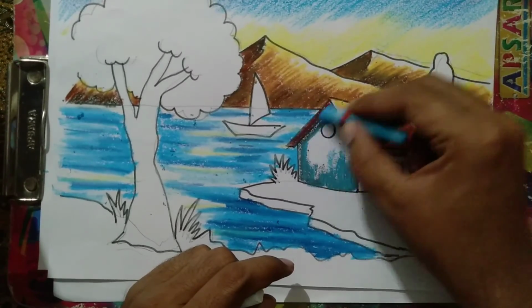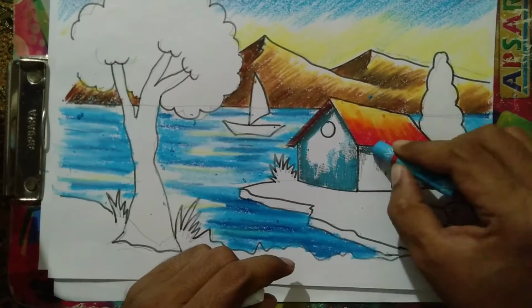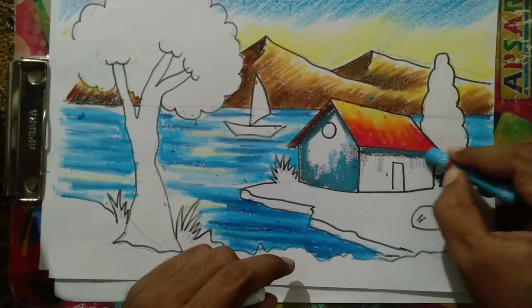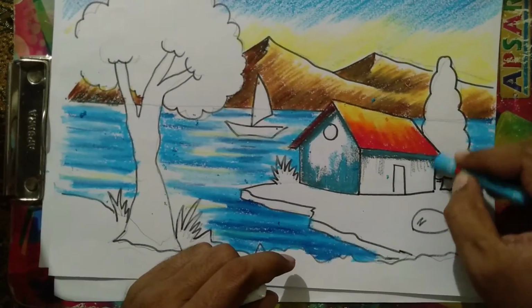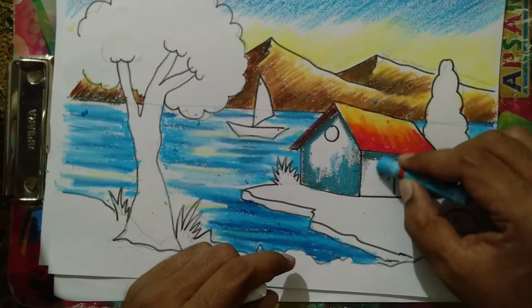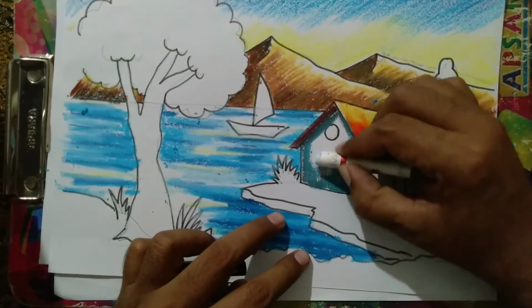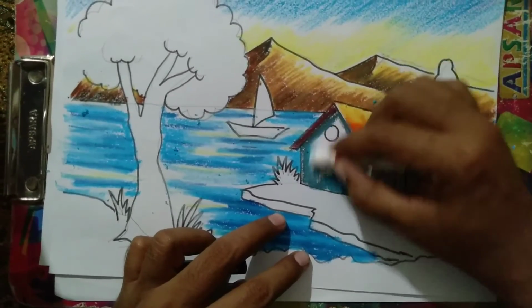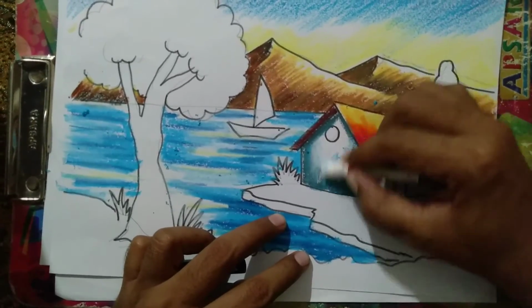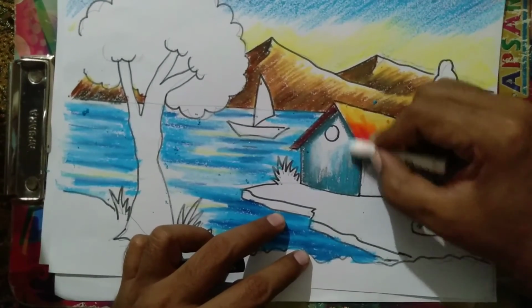Where the dark portion is, there you have to blend darkly, and where the light portion is, just blend lightly, like this. After that use white color and blend these colors together like this.